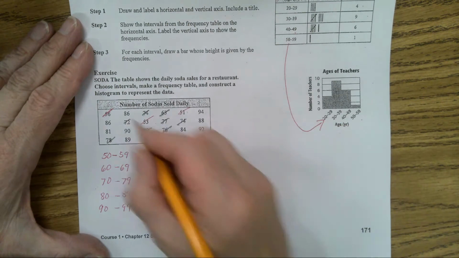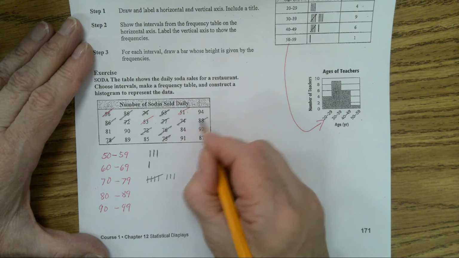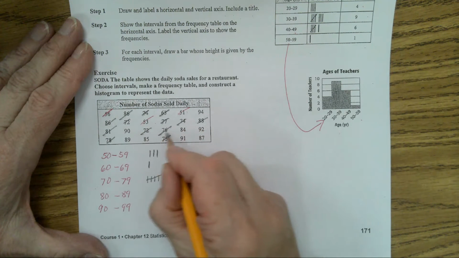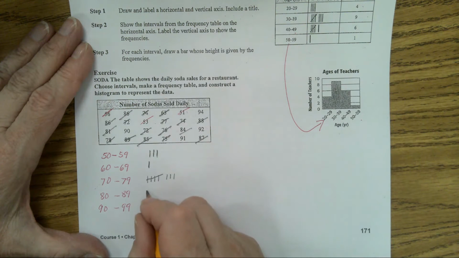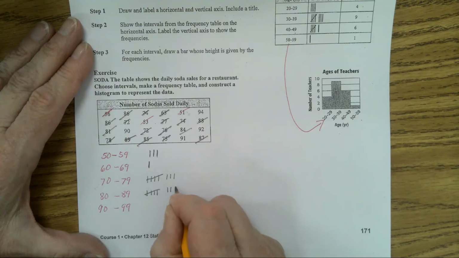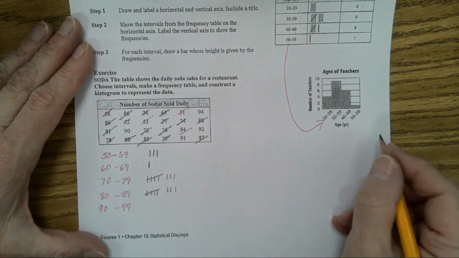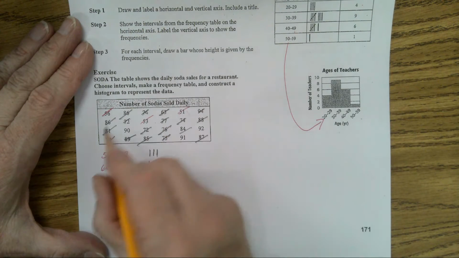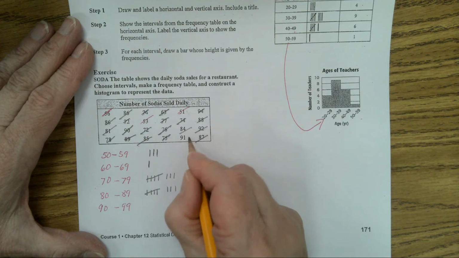80s. 1, 2, 3, 4, 5, 6, 7, 8. And now let's go to the 90s. 1, 2, 3, 4.